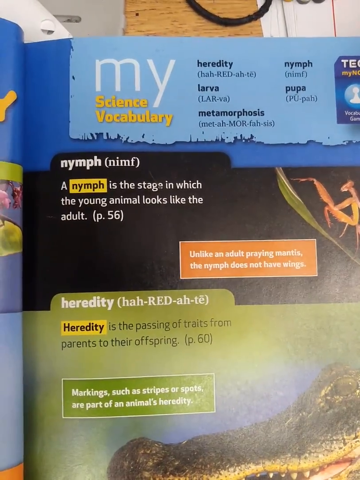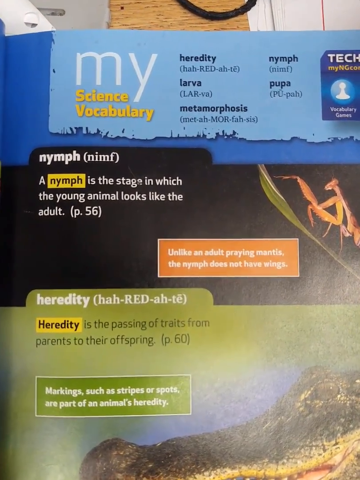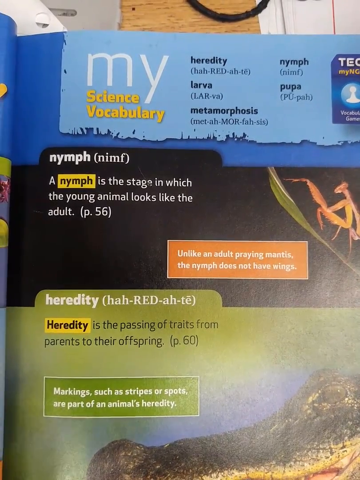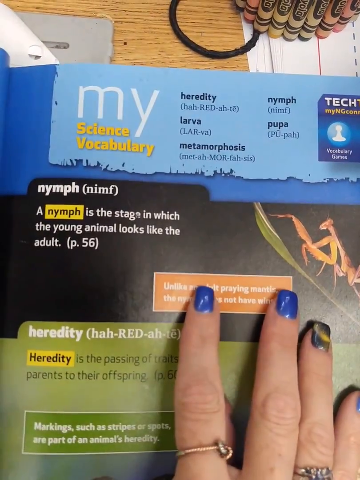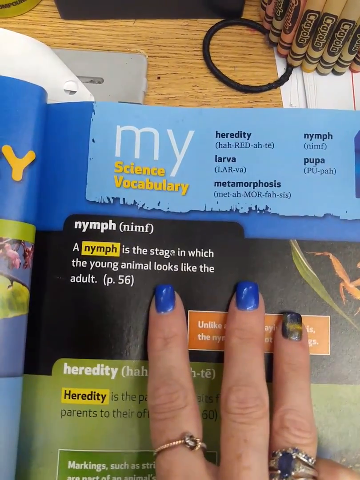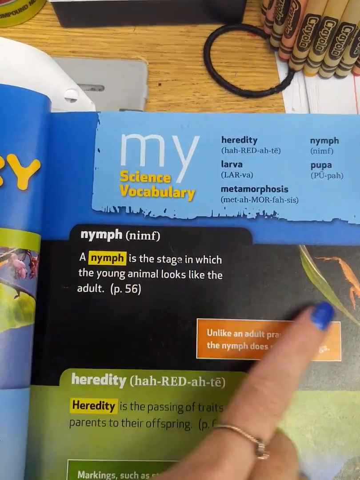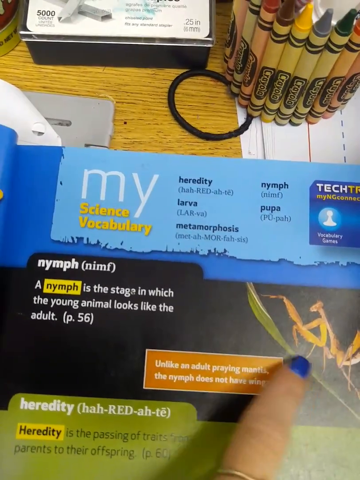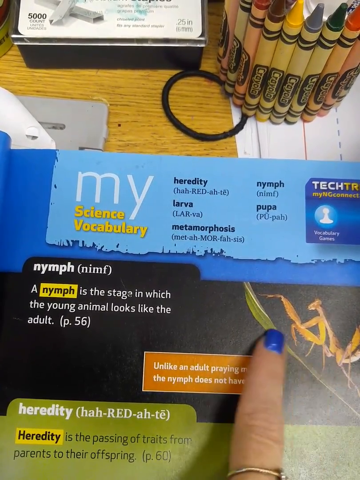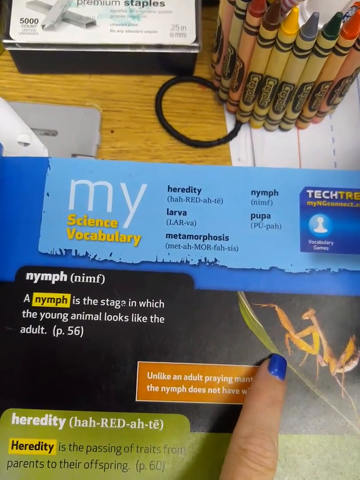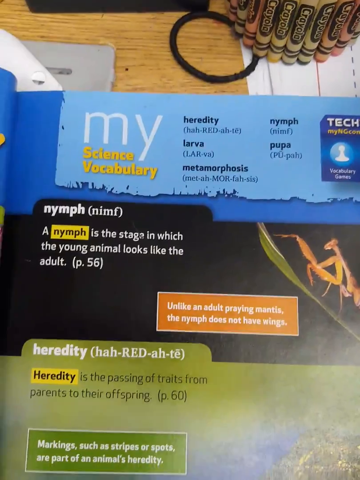Here we have our other vocabulary on page 49, which is nymph. The nymph is a stage in which a young animal looks like an adult. This is incomplete metamorphosis. That is a 3-stage change. It's where you go from an egg to a nymph to an adult. The thing about a nymph is a nymph resembles an adult. It looks slightly different than an adult does, but still has many characteristics that are the same.